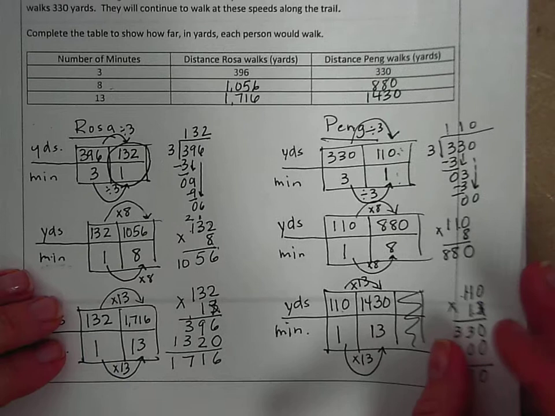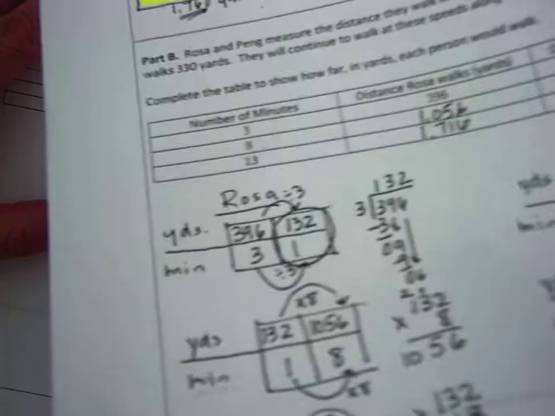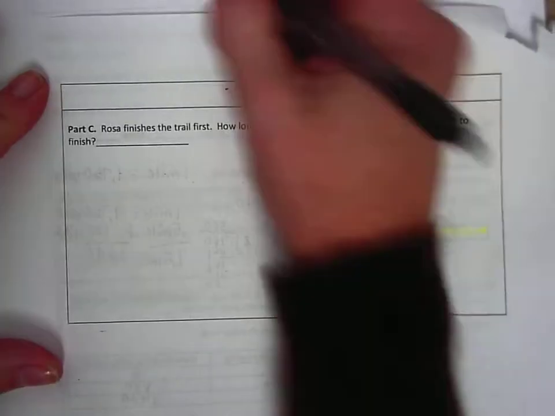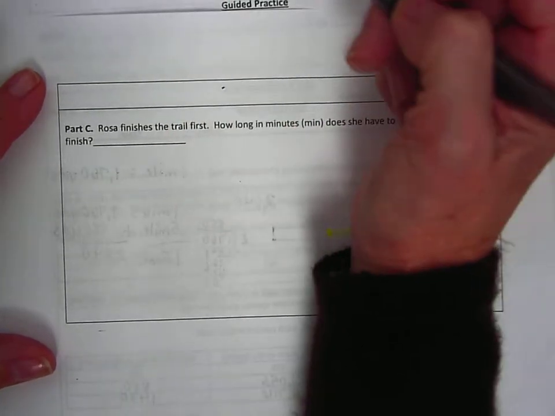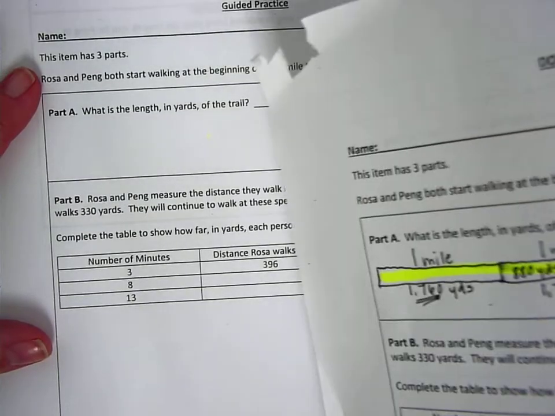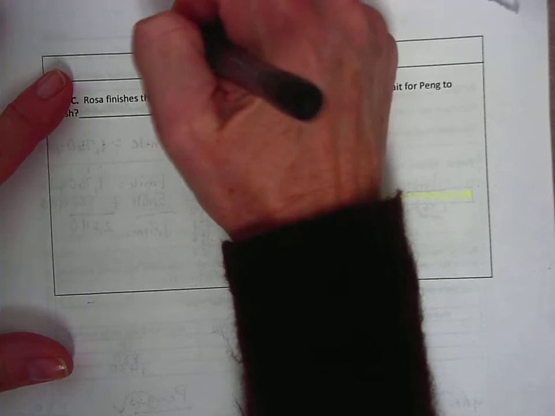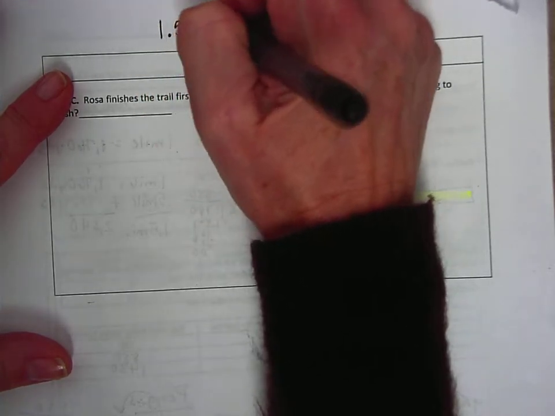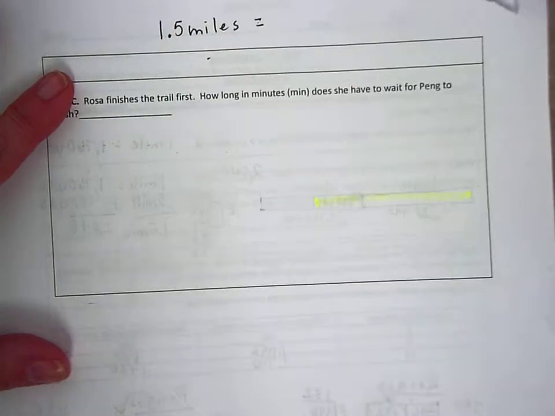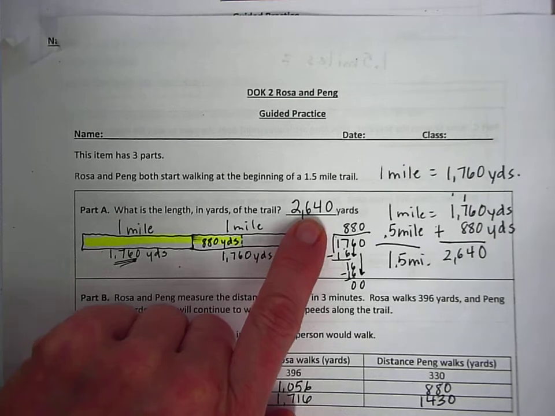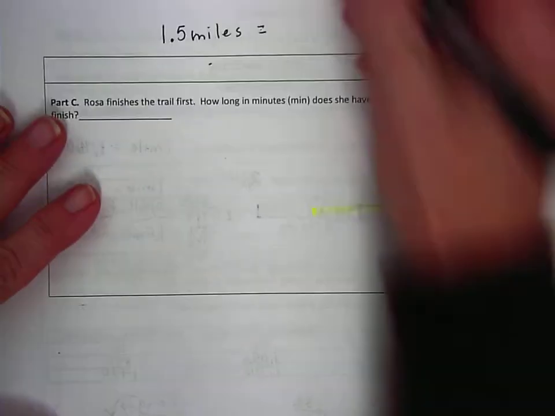Okay, so I'm actually going to use, I want you guys to see this information. So I want to write this here real quick. That 1.5 miles equals 2,640 yards. We need that information. That's why I'm looking.